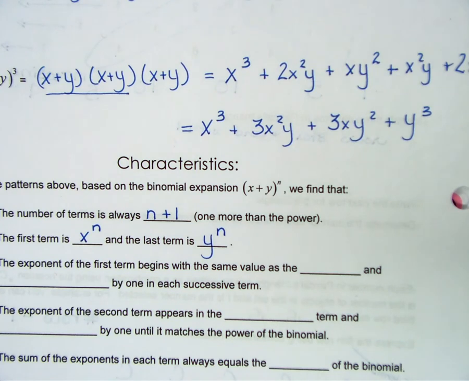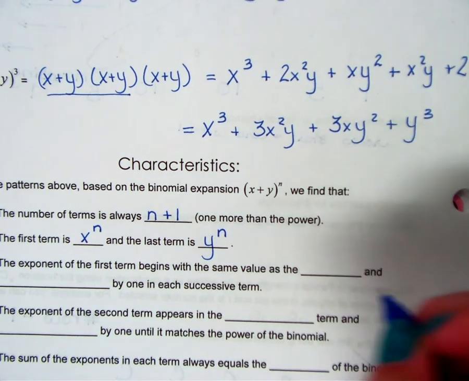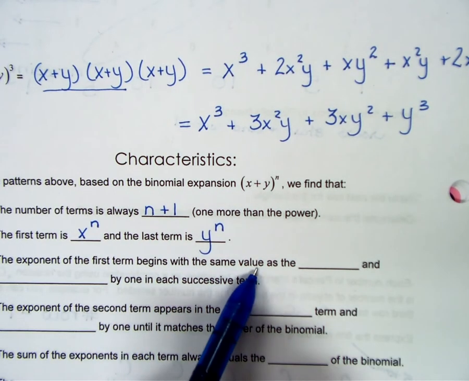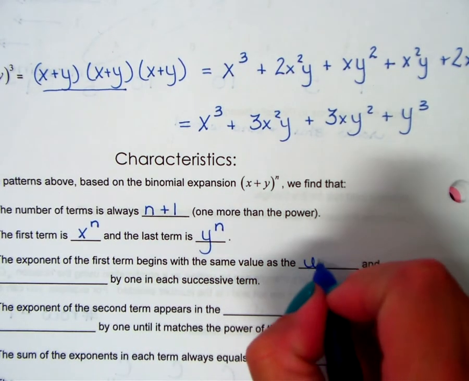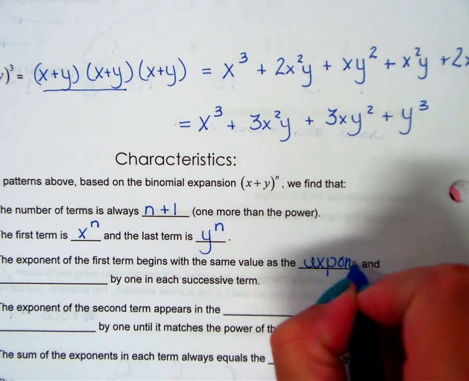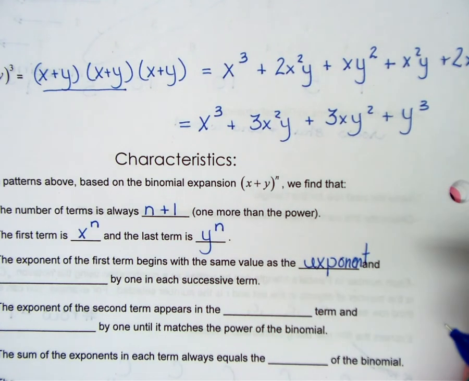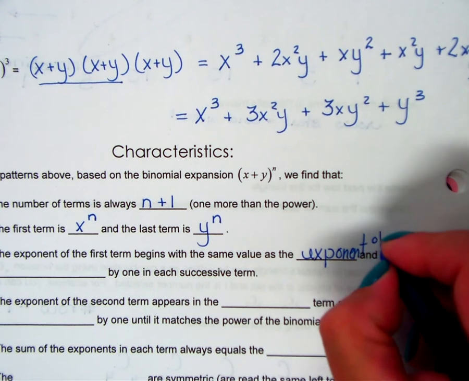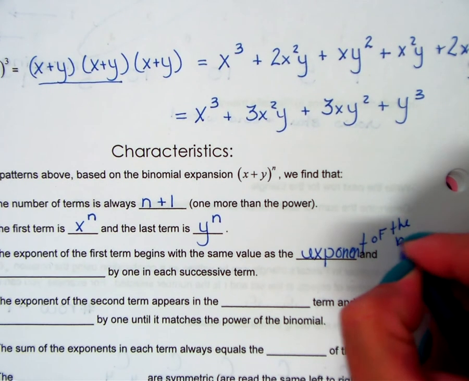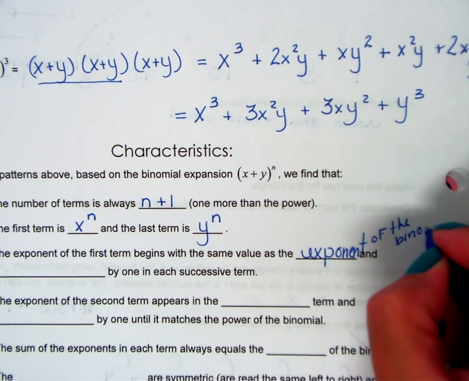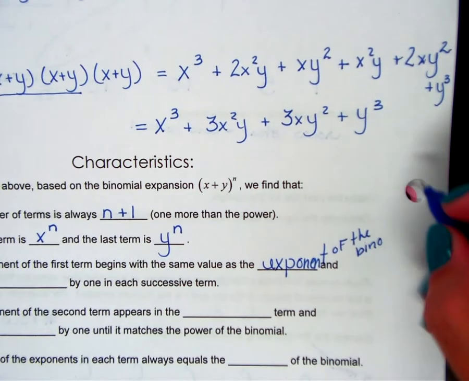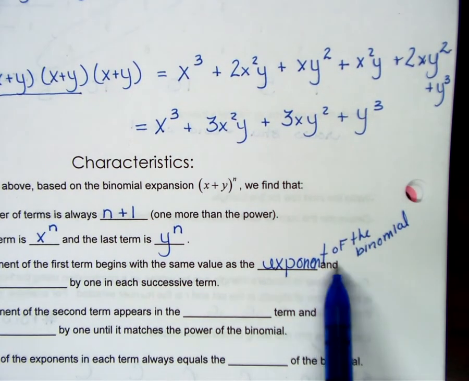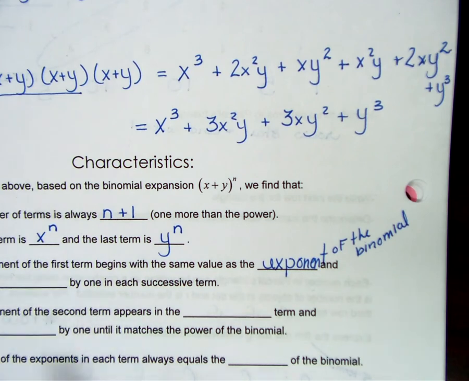Okay, the exponent of the first term begins with the same value as the exponent. And that's not a lot of room. I meant to say the exponent of the binomial. Oh, can you not see that? Sorry. Isn't that the same thing? Kind of, but this is, and what happens to them?